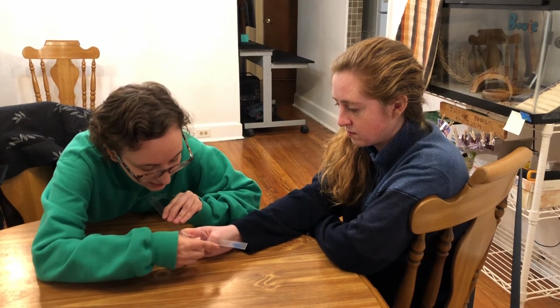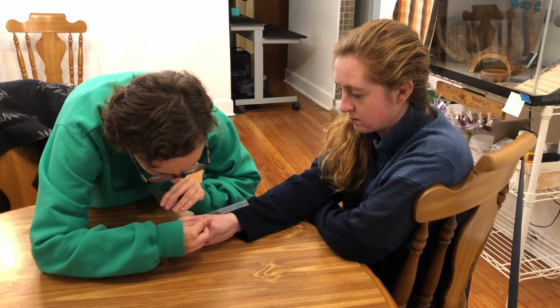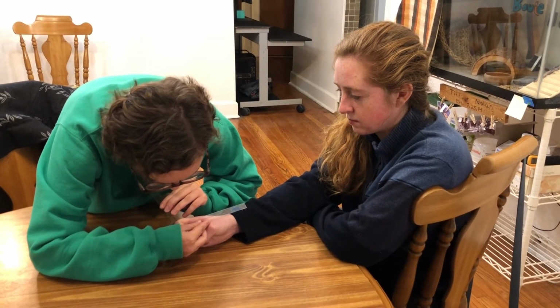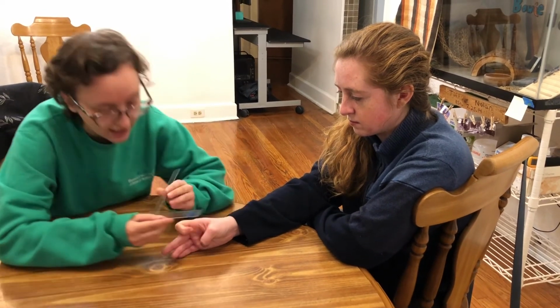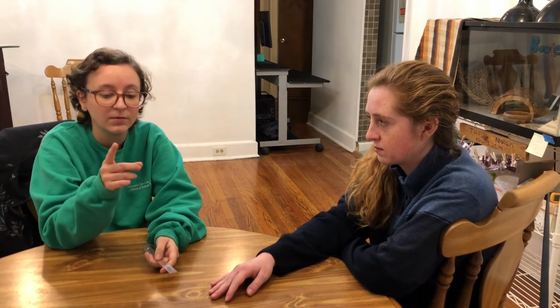I'm gonna go ahead and measure. I'm gonna stand up to get a better view. Fantastic, we're getting about 79 degrees of DIP flexion. And this is goniometer measurements of the MCP, the PIP, and the DIP joints.